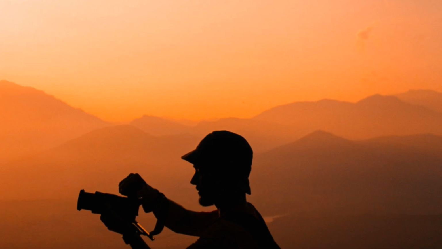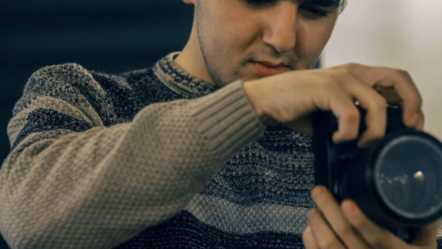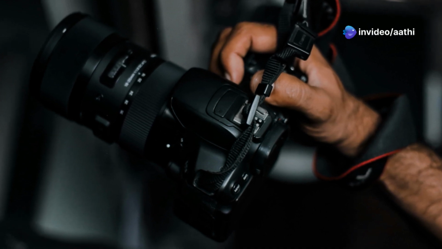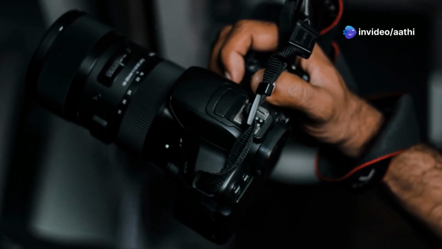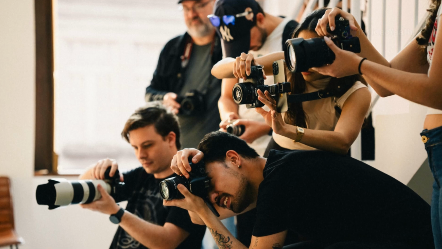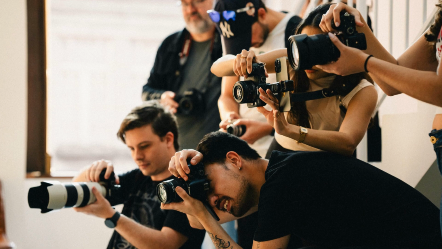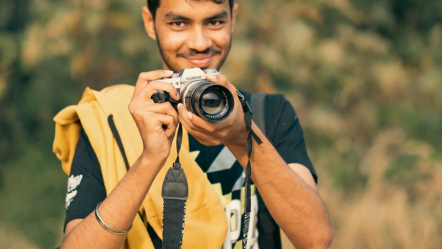Experiment and practice in different lighting conditions. Don't be afraid to make mistakes. The more you experiment, the more you'll learn about light, composition, and your own photographic style. Photography is a rewarding hobby that allows you to capture memories, express your creativity, and see the world in a new light. So grab your camera, get out there, and start shooting.